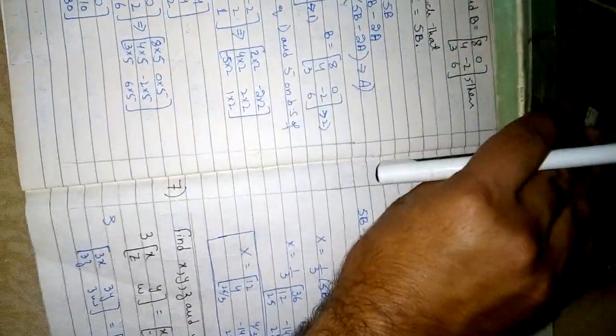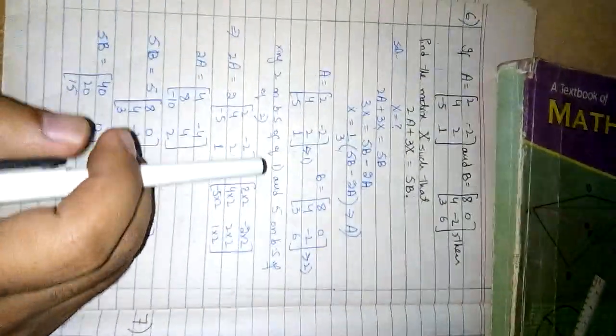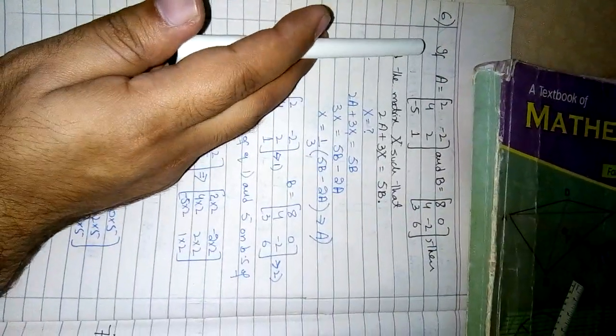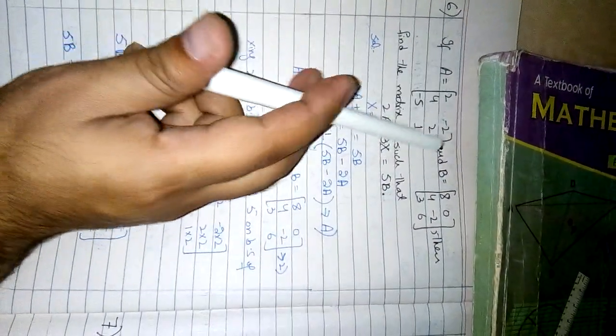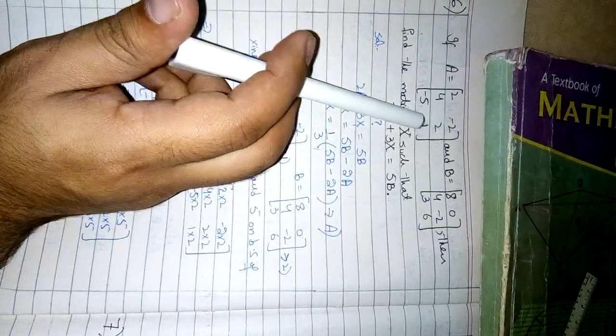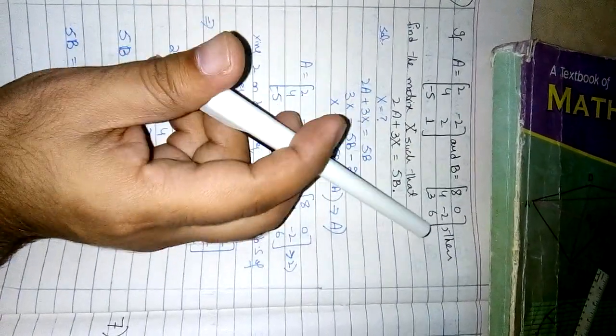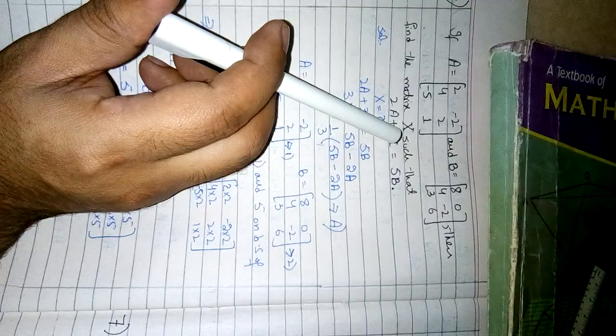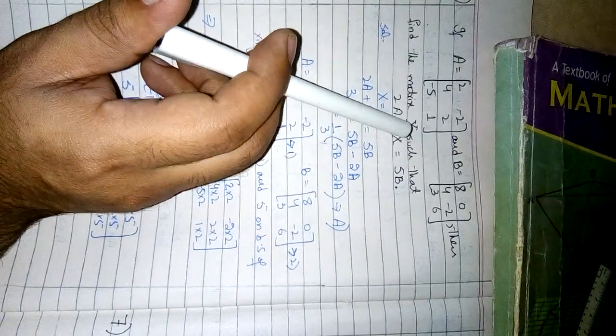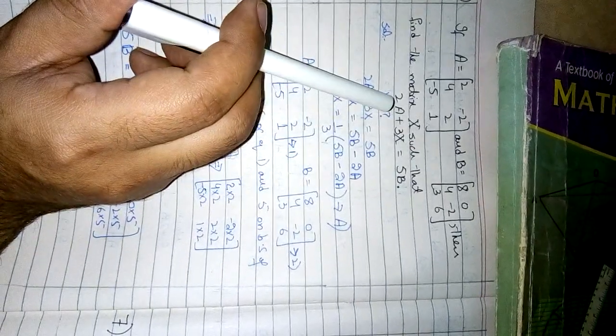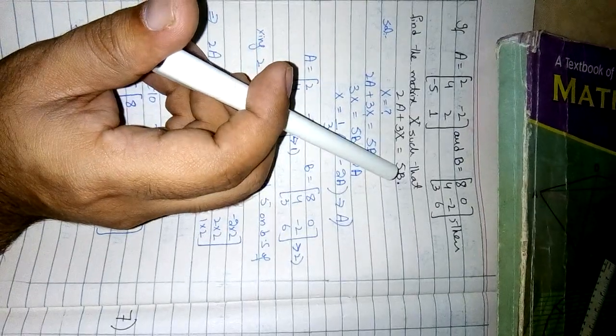And in question number 6, what's the statement? The statement is if A is a rectangular matrix of order 3 cross 2 and B is also a rectangular matrix, then find out matrix X. We have to find out X such that we have the equation 2A plus 3X equals 5B.